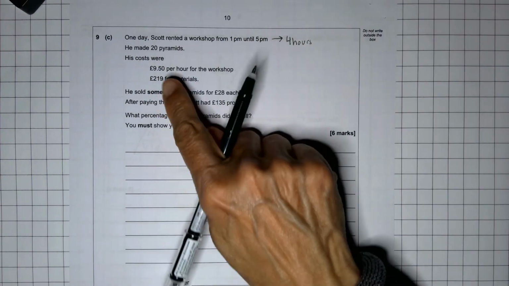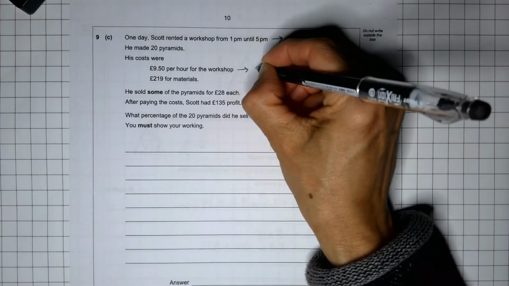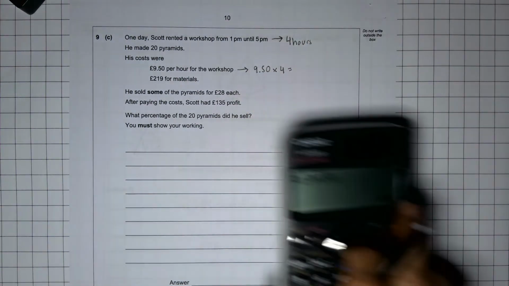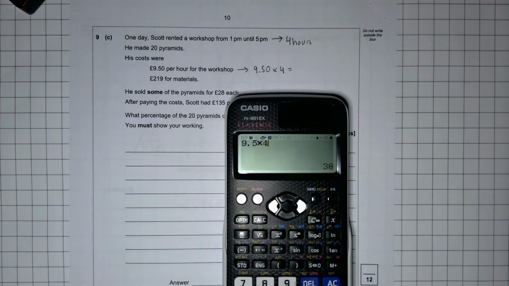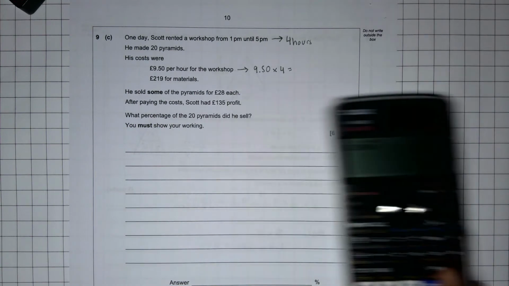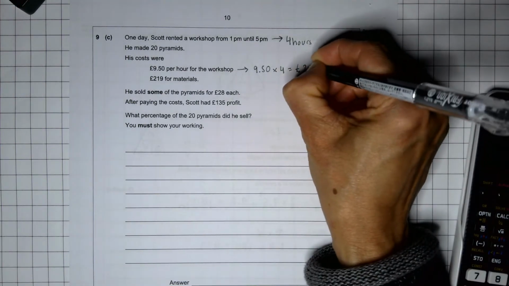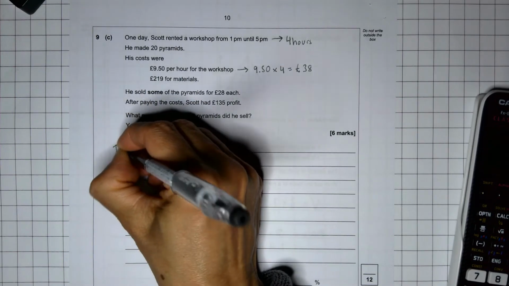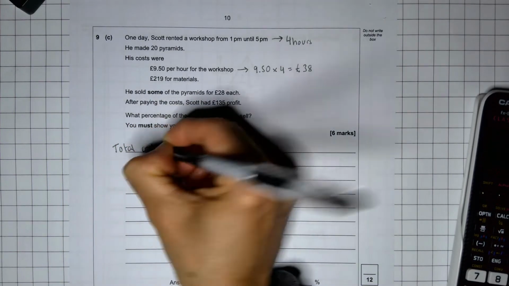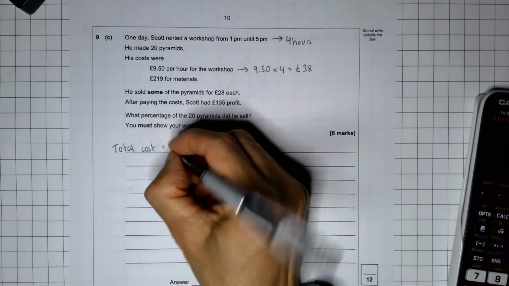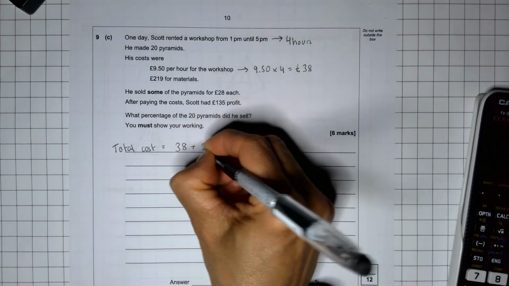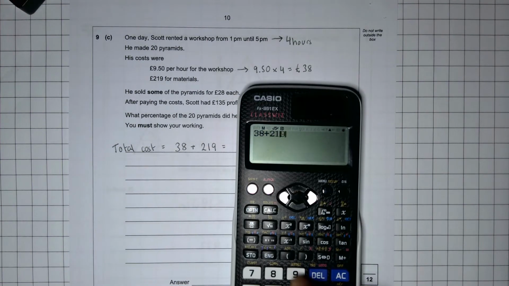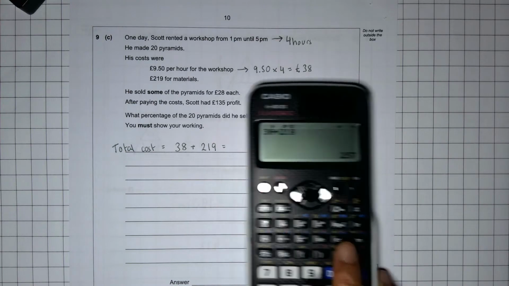So we come down here and we can see that he pays £9.50 for 1 hour, but he has it for 4 hours. So we have £9.50 times 4, which tells us that it will be £38 for the use of the workshop. Okay, so if we want to find the total costs, the total costs were £38 for the workshop, plus another £219 for the materials. So we have 38 plus 219 to get 257.